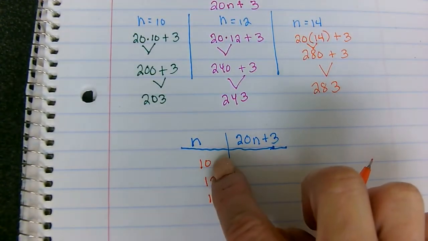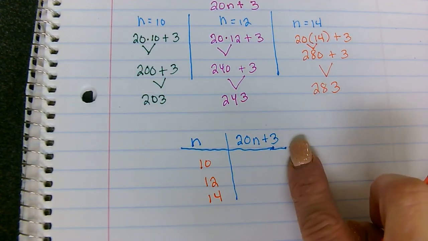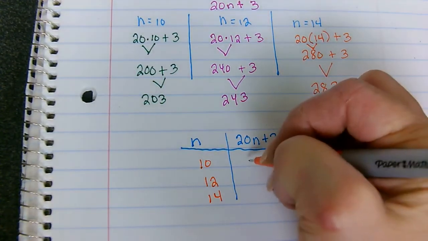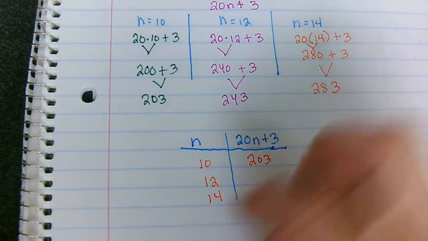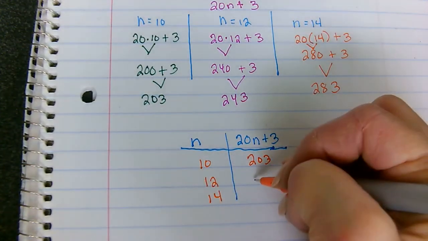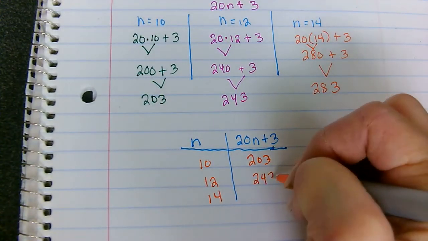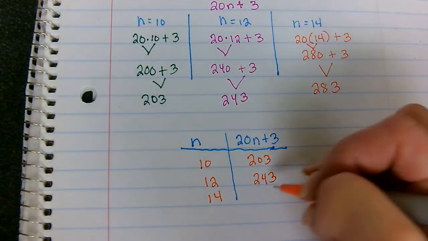Then on this side, when n is 10, I solve for the expression and I get 203. And when 12 is in, I get 243. And when 14 is in, I get 283.